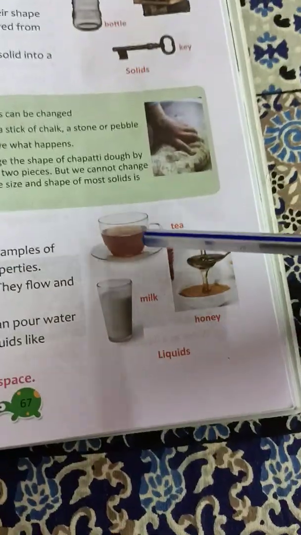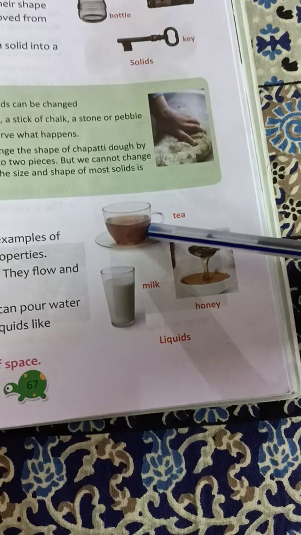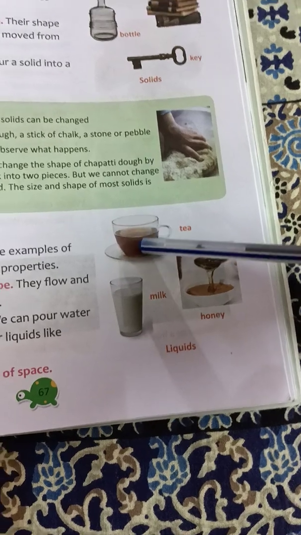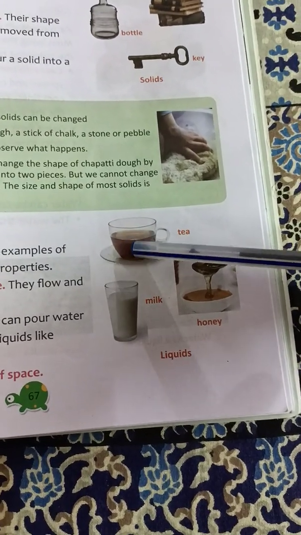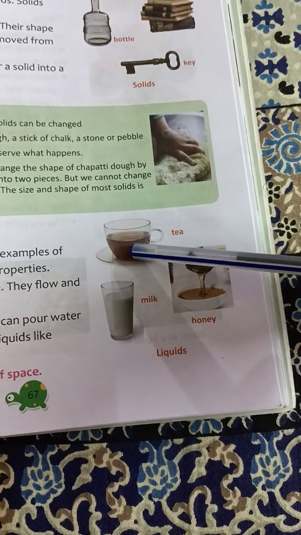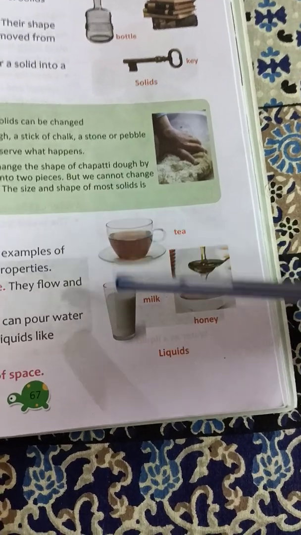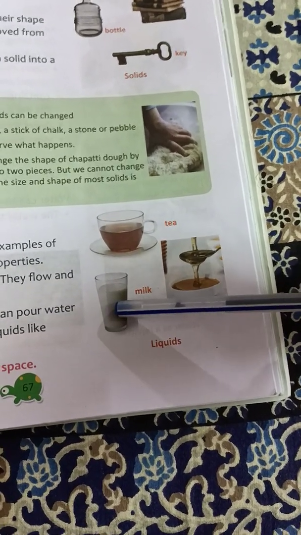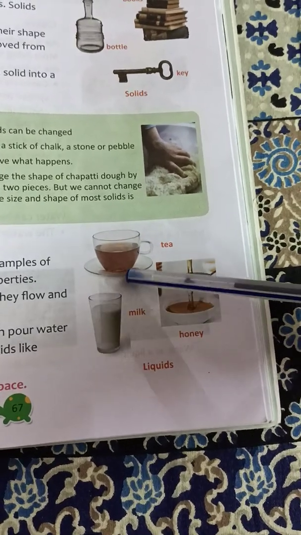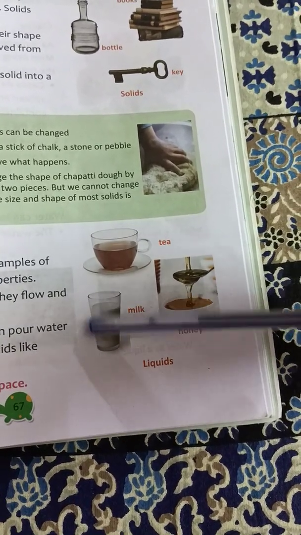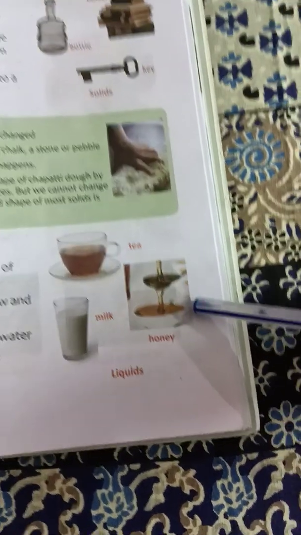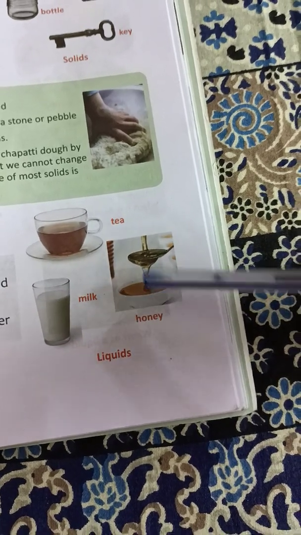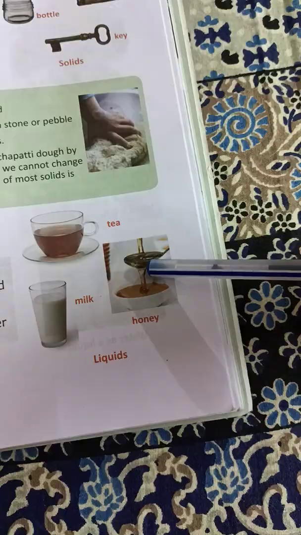Just as you can see, this cup is solid, but the tea inside it is in liquid form. When the tea is poured into this cup, it takes the shape of that cup. Now this is a glass. The glass is in solid form, but the milk inside it is liquid. When we pour milk inside the glass, the milk takes the shape of the glass. Here is honey. When honey is poured inside this bowl, it takes the shape of the bowl. So this bowl is solid, but this honey is in liquid form.